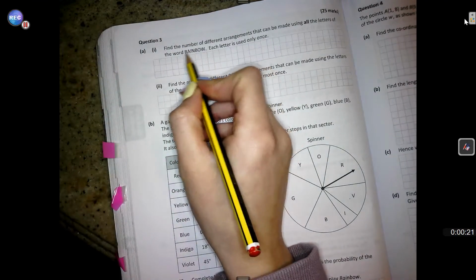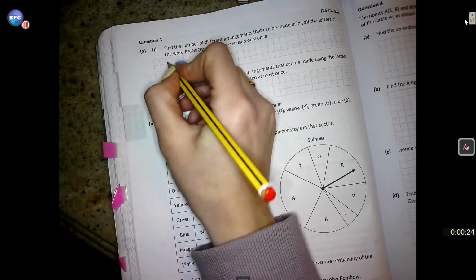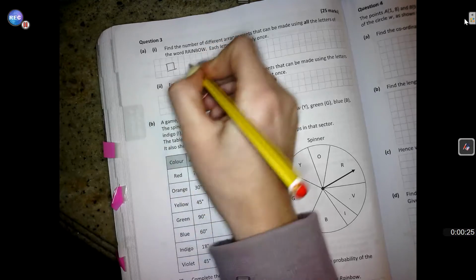Alright, so this is the 2018 probability question on the Leaving Cert Ordinary paper. Question 3 says, find the number of different arrangements that can be made using all the letters of the word rainbow. Each letter is used only once. So, first of all, how many letters do we have? We have to count them up. So we have 7. So there are 7.